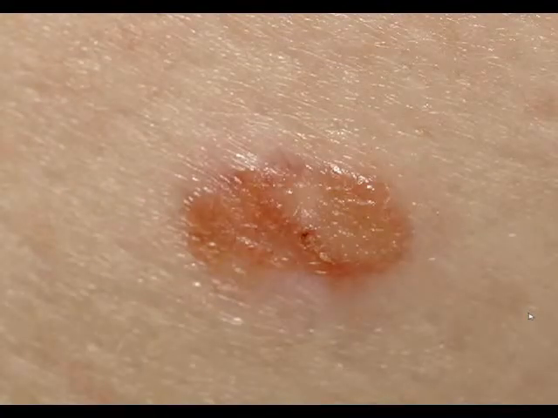Here's another example of another lesion. Clinically, dermatoscopically, now we have linear vessels, not dotted vessels. Some of them are looped, some of them are coiled, some of them are even serpentine, but the arrangement is random, not specific.